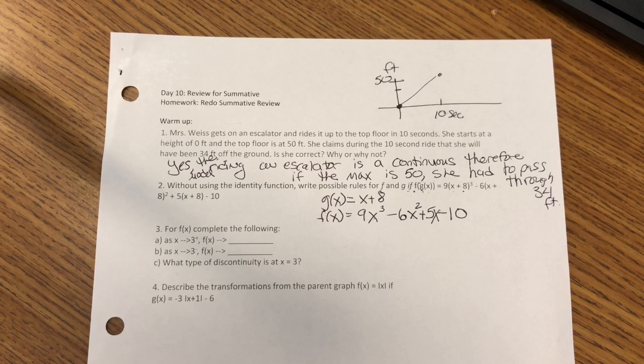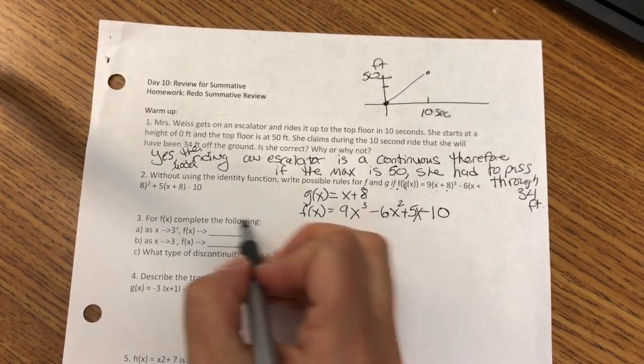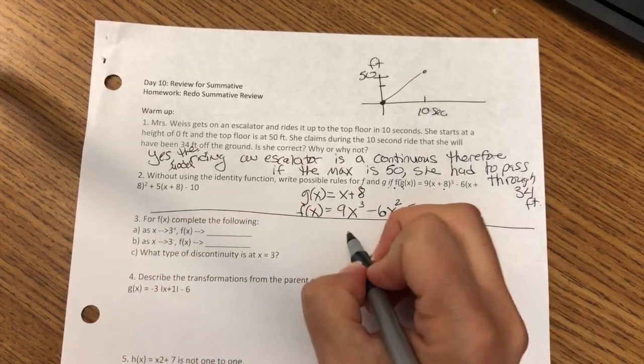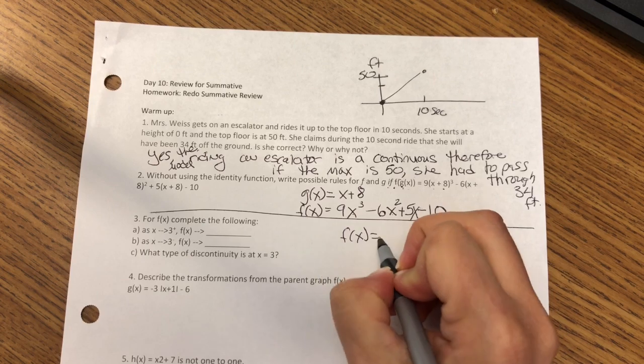For f of x, complete the following. I think we're missing a graph. Okay, we're not missing a graph, we're missing a function. So I'm going to write that function in here. It's a piecewise.